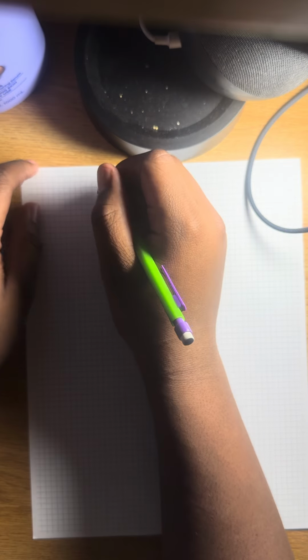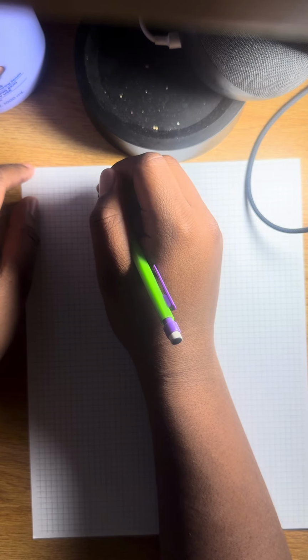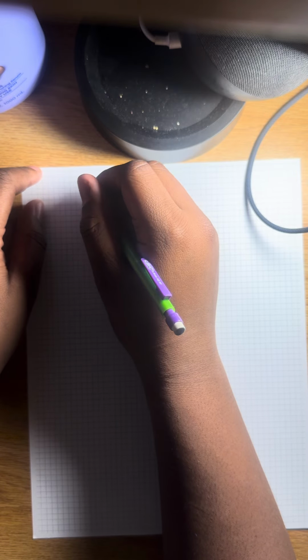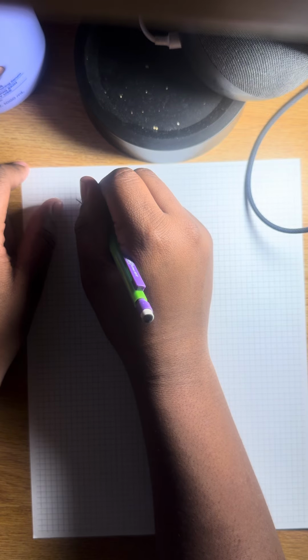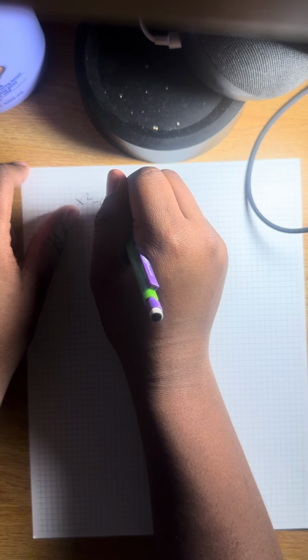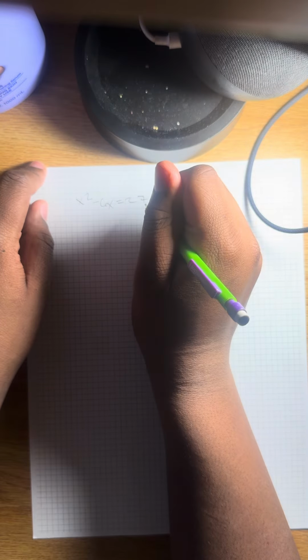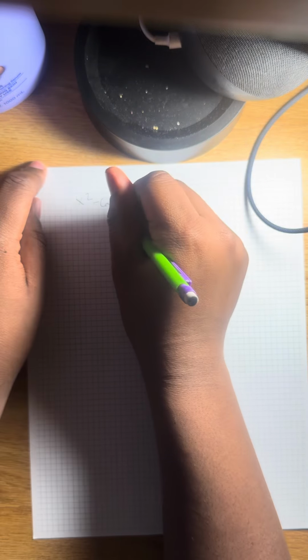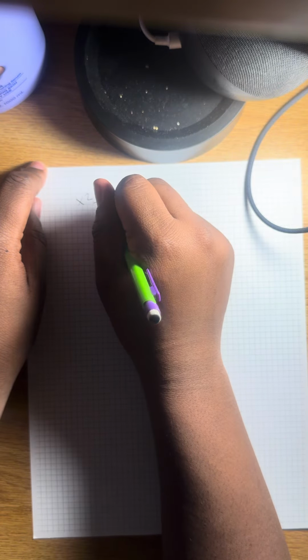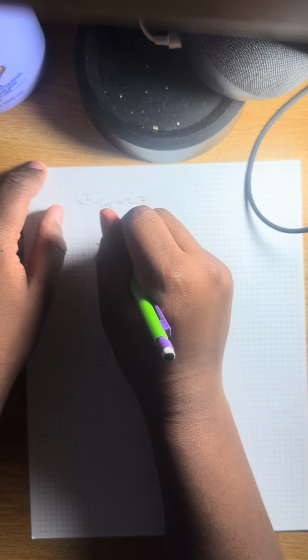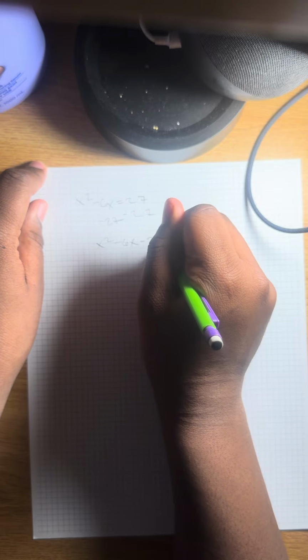Next, we gotta do it using the quadratic formula. Let's write the equation that we're using, which is x squared minus 6x equals 27. Before we get into the quadratic formula, we have to set this to 0. So we're going to subtract 27 from here and here. So it's going to be x squared minus 6x minus 27 equals 0.